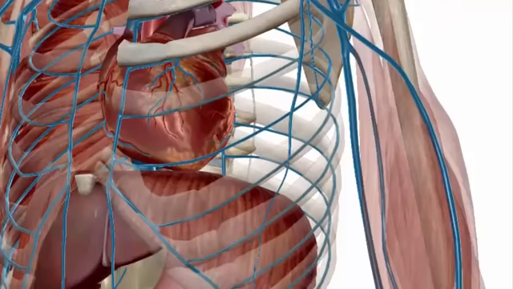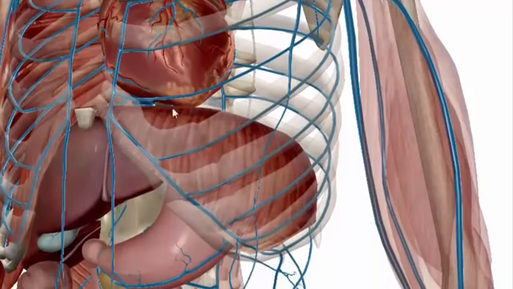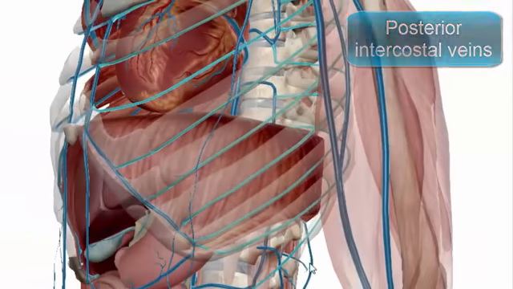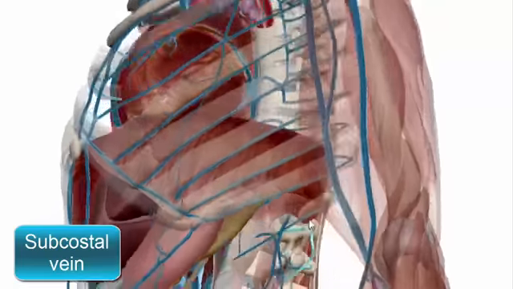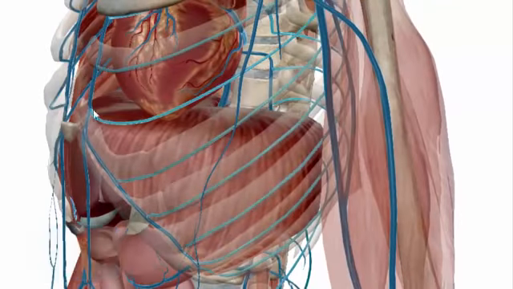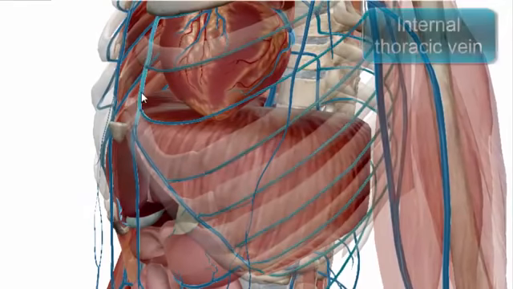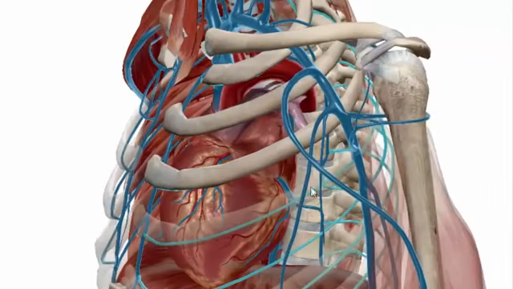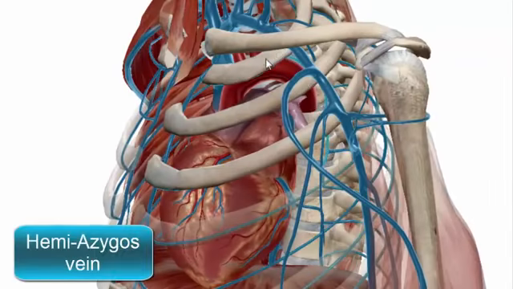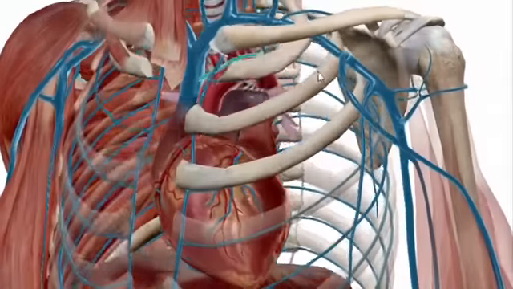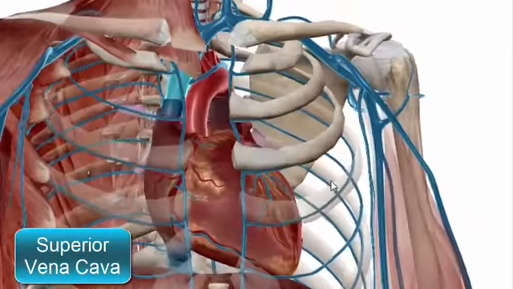The veins of the thoracic wall accompany the intercostal arteries and nerves and lie most superior in the costal grooves. There are 11 posterior intercostal veins and 1 subcostal vein on each side. The posterior intercostal veins anastomose with the anterior intercostal veins, tributaries of the internal thoracic veins. Most posterior intercostal veins end in the azygos and hemiazygos venous system, which conveys venous blood to the superior vena cava.